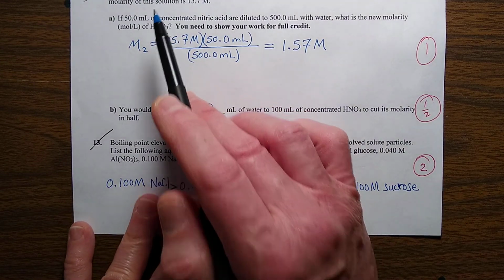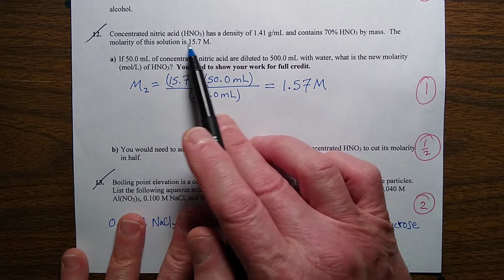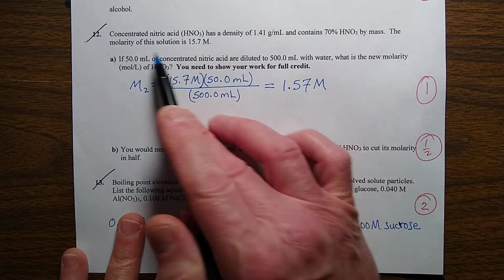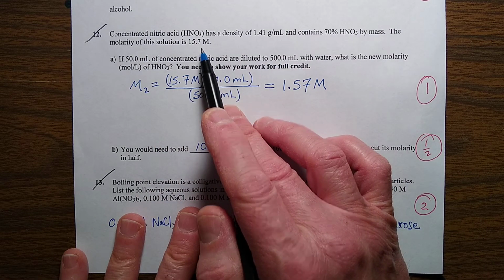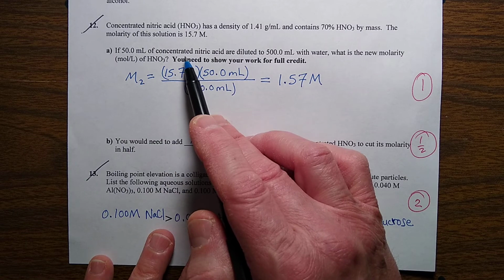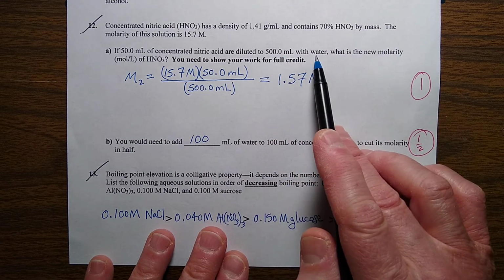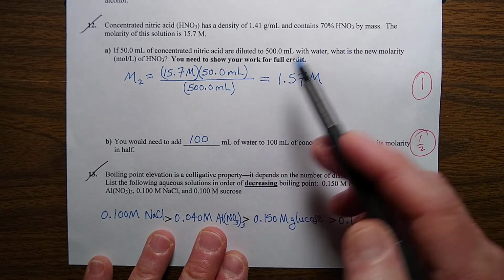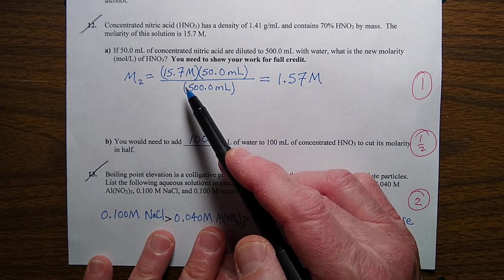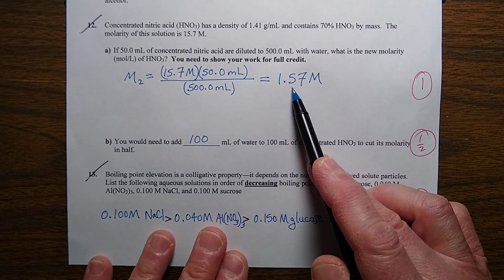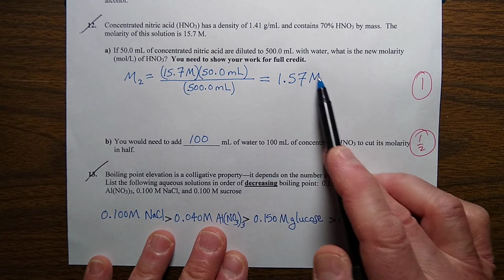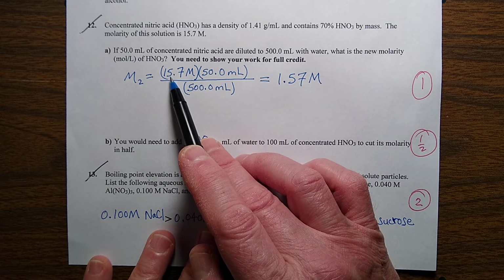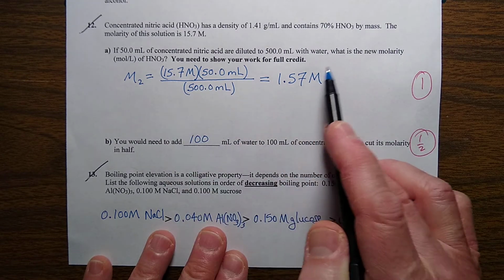No big deal. This problem here, number 12, concentrated nitric acid has a density of 1.41 grams, 70% by mass. You didn't even need those. I told you the molarity is 15.7 moles per liter. If you take 50 mL of this concentrated solution and dilute it to 500 mL with water, that's a dilution factor of 10. Here it is, 1 over 10. 50 over 500 is cutting 15.7 by a factor of 10, so just divide 15.7 by 10, you get 1.57 molar. The molarity of a diluted solution is always going to be less than the molarity of the concentrated solution. That's why we say this is concentrated, that's dilute.